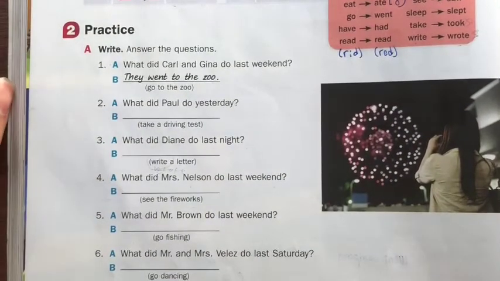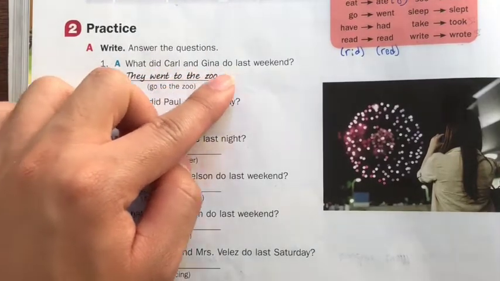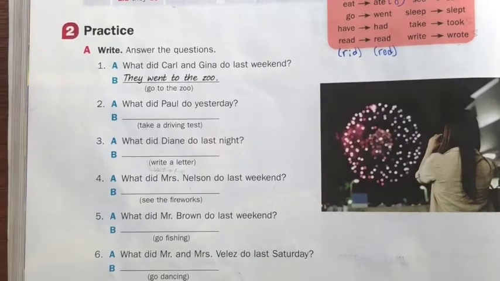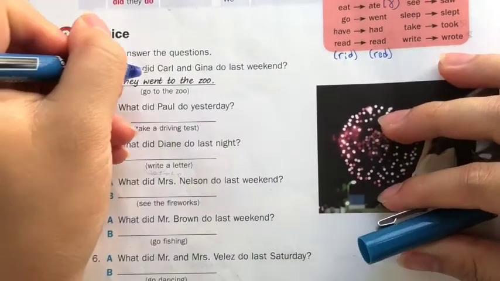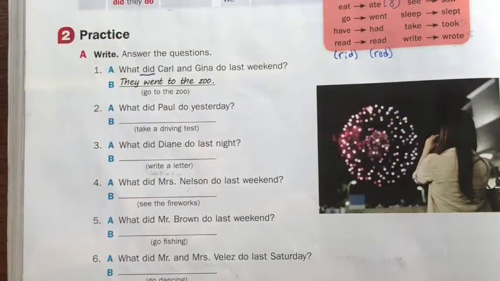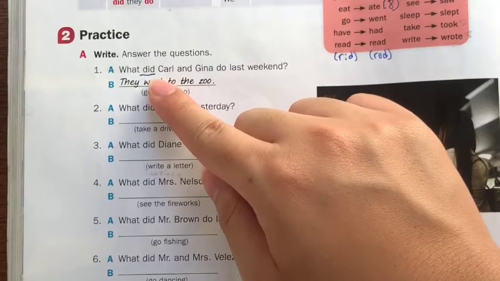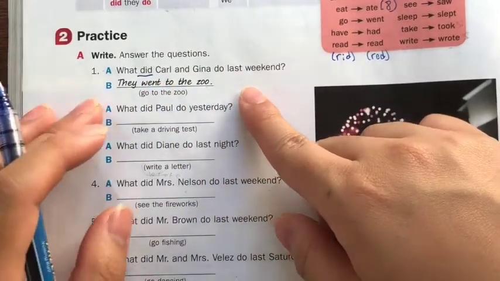So let's work on this. Answer the questions. What did Carl and Gina do last weekend? So this is a question. So when we have a question, we have the word do. But we changed the word do to past tense. So we say, what did Carl and Gina do last weekend?